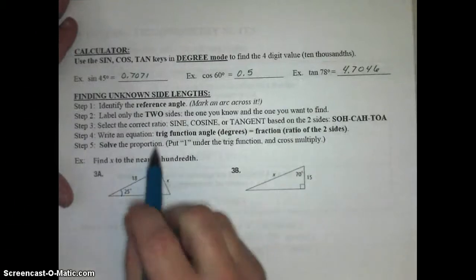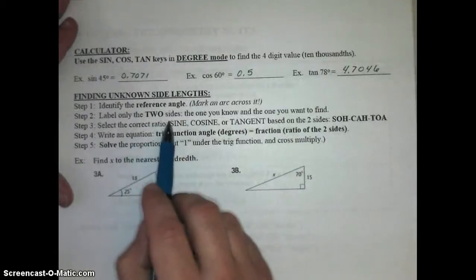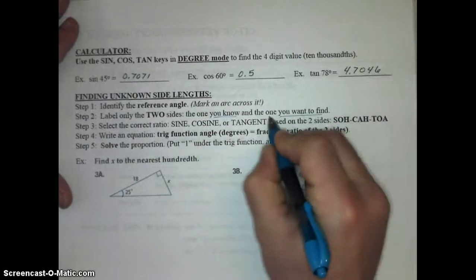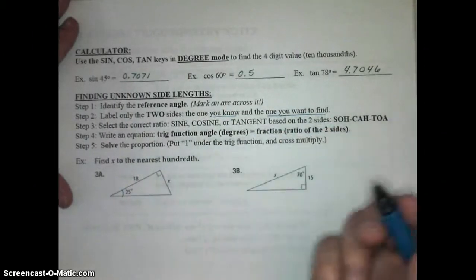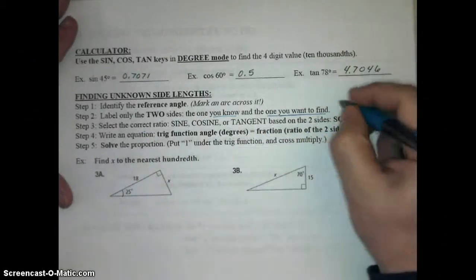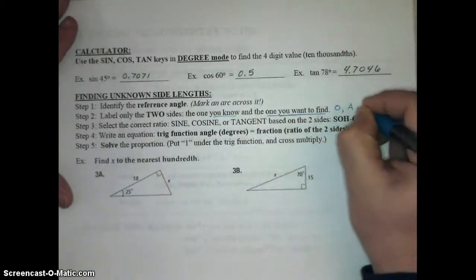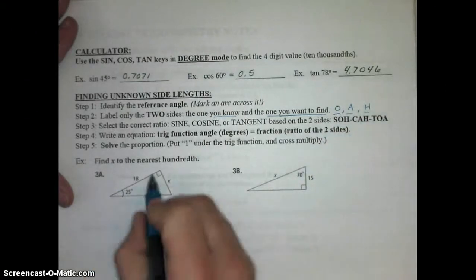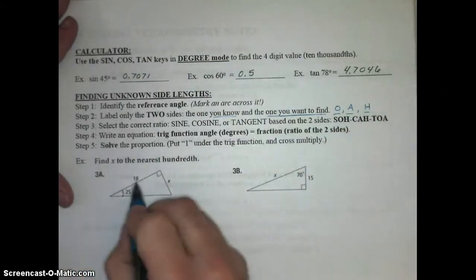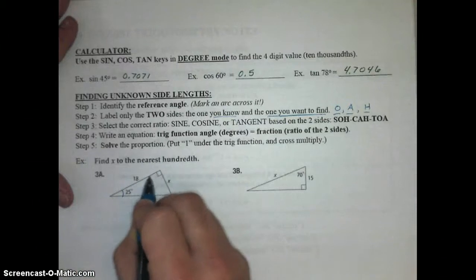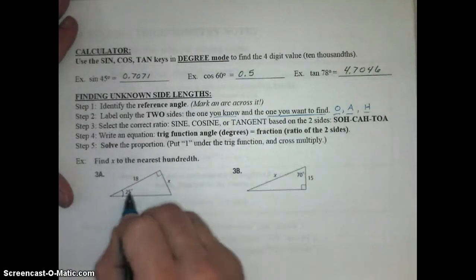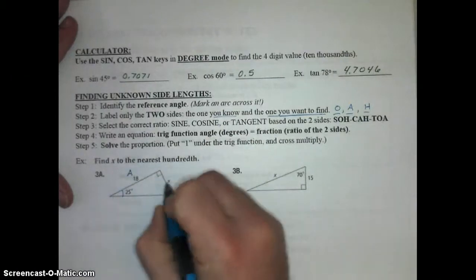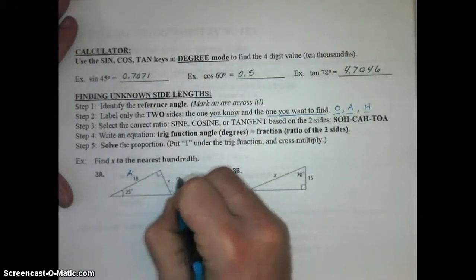Then we're going to label only the two sides, the one we know and the one we want to find out. We're going to label those sides as either opposite, adjacent, or hypotenuse. That's what we're using for our labels. And so we're going to look at these in reference to this reference angle. The 18 is representing this leg, so it's either opposite or adjacent, and it's next to this 25-degree angle. So this is our adjacent leg. And we're looking for x, which is the other leg, or the opposite leg.